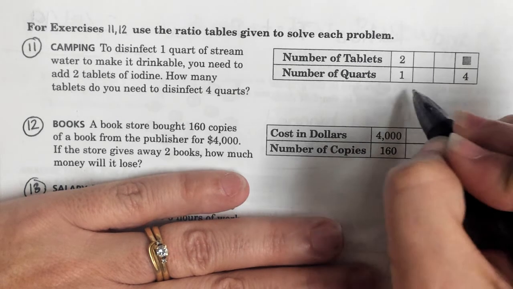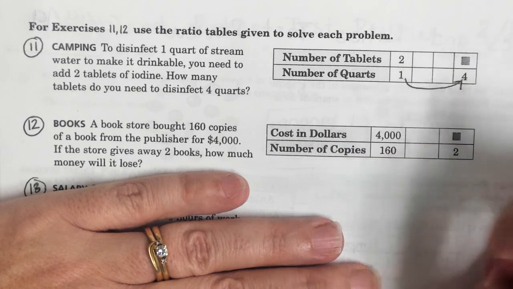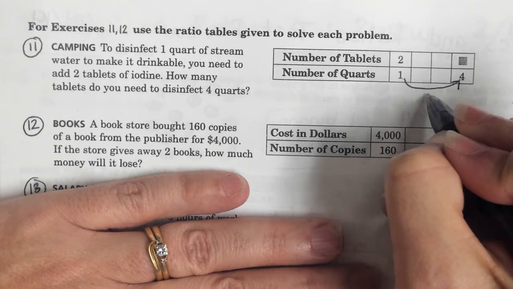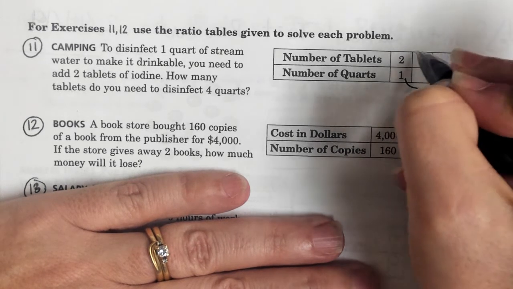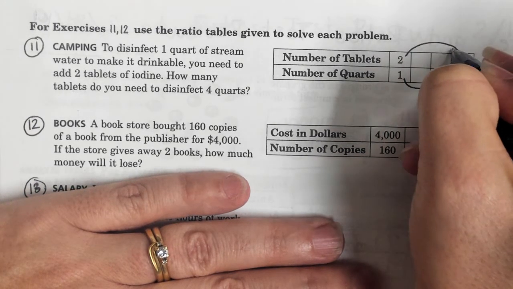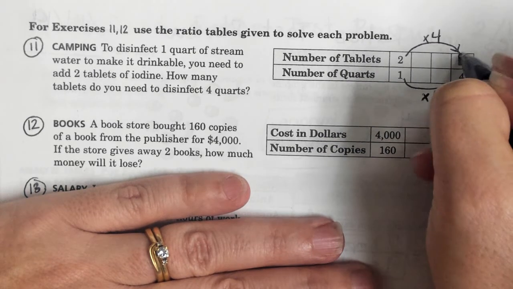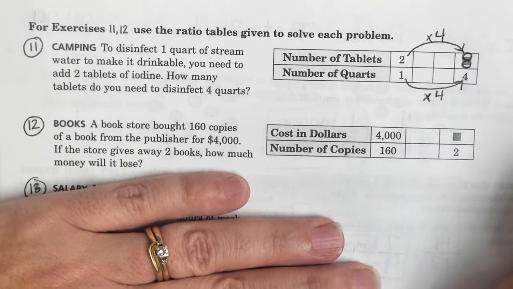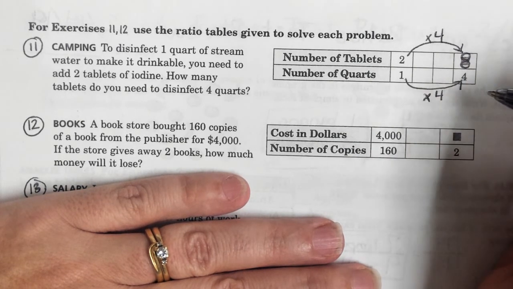So, how do you get from a 1 to a 4? Times 4. So, if we do times 4 on the bottom, times 4 on top, and yes, it's 8. The answer is 8.